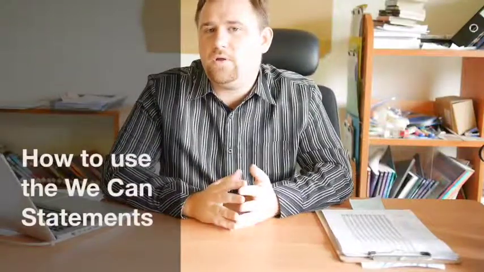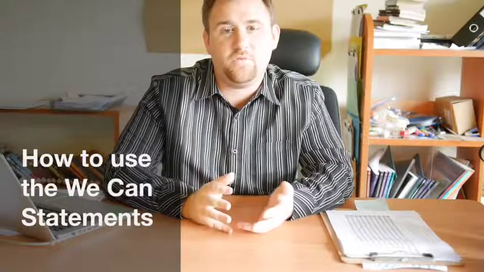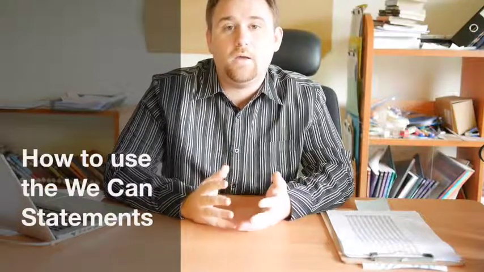When you're planning your units or lessons or assessments or activities, you now have that big list of we can statements to draw on. And while you're doing it, it's pretty simple to go at it from a totally backwards design strategy: you can pick which we can statements we're going to use and then design the assessments around that. That's totally fine.